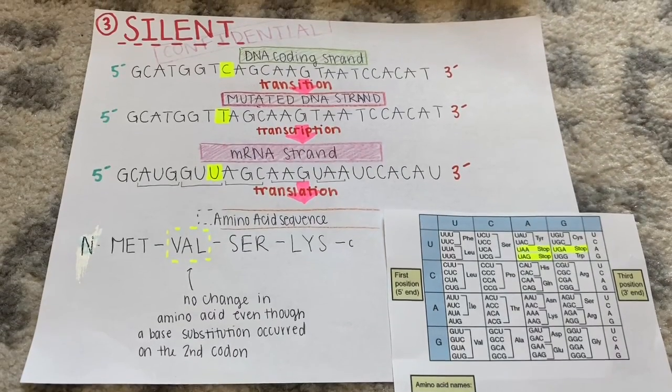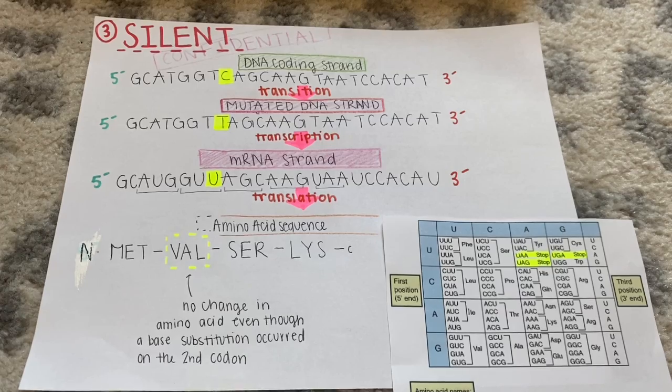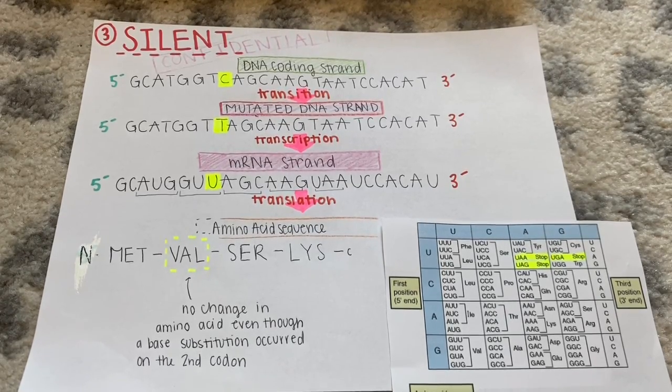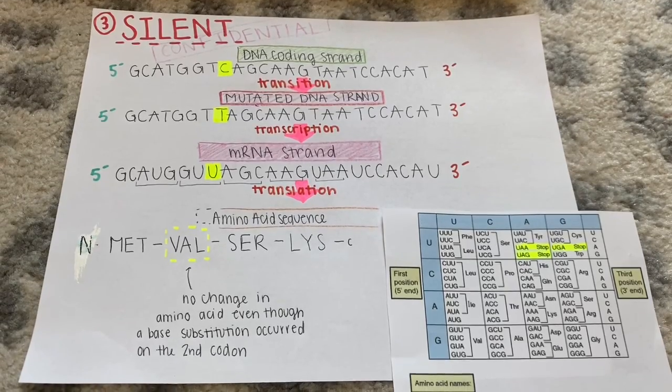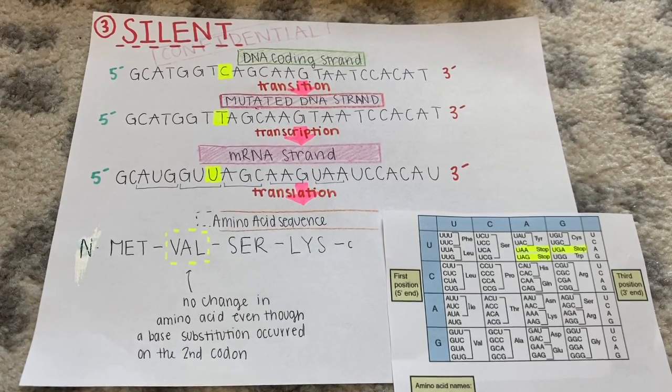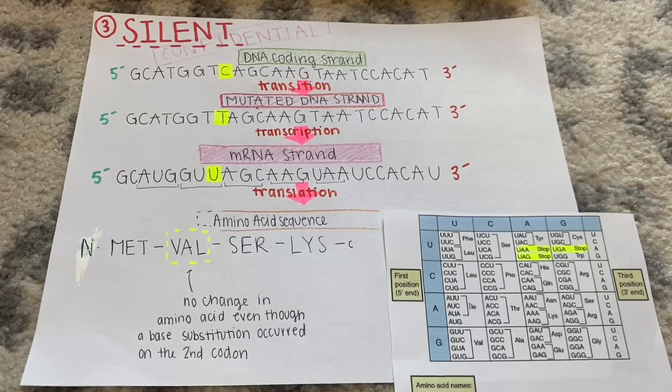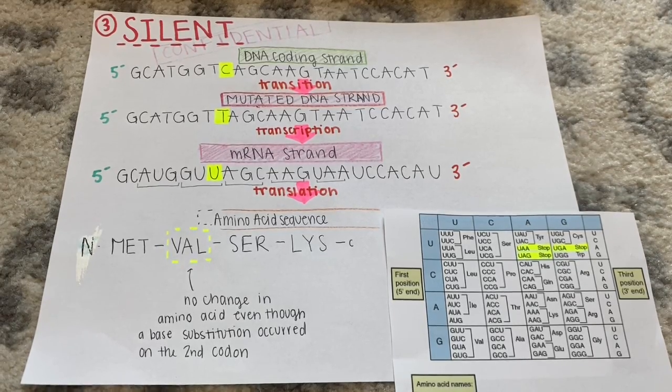In option 3, a transition would occur as the highlighted C was substituted with a T. However, when we translate, there is no change in the amino acid sequence. This is known as a silent mutation. You can think of it like when you do the work for a math problem wrong but somehow end up with the right answer. Even though the sequence does not change, these mutations can have phenotypic effects on the protein.